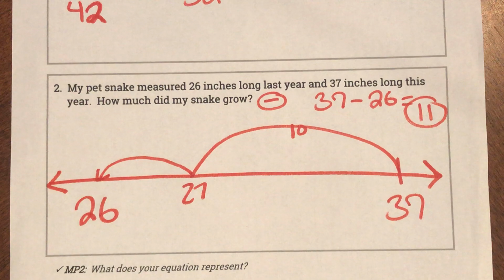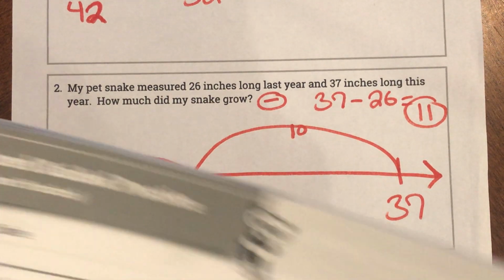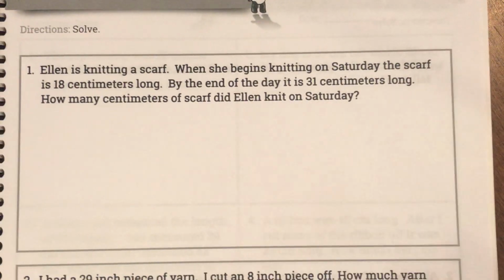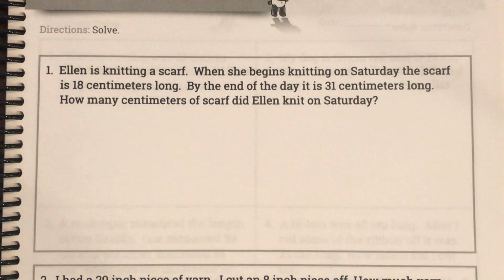Okay, so let's try some together, boys and girls. Grab your book and your pencil, and we are on page 182. And our first problem says, Ellen is knitting a scarf. When she begins knitting on Saturday, the scarf is 18 centimeters long. By the end of the day, it is 31 centimeters long.